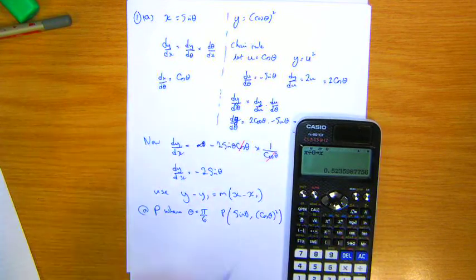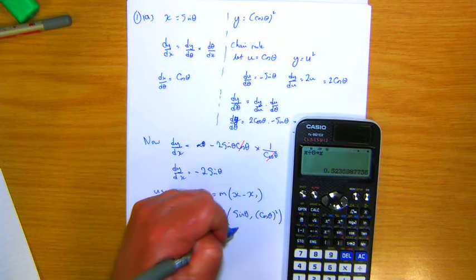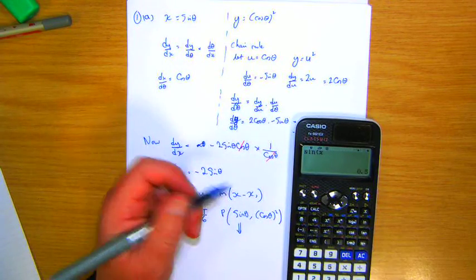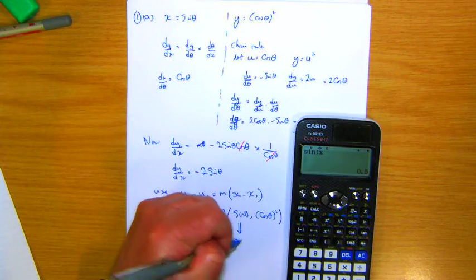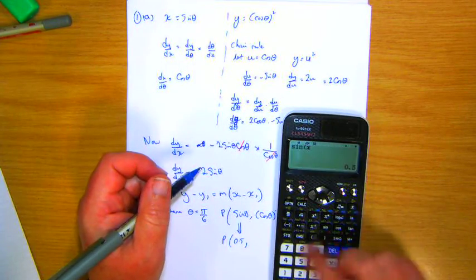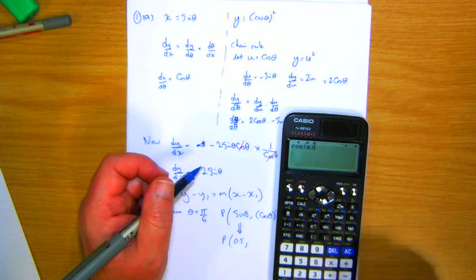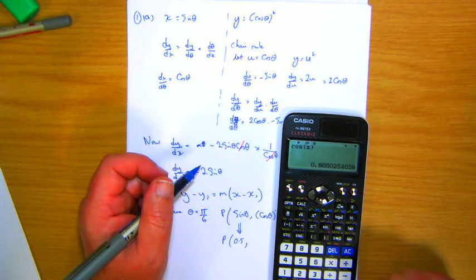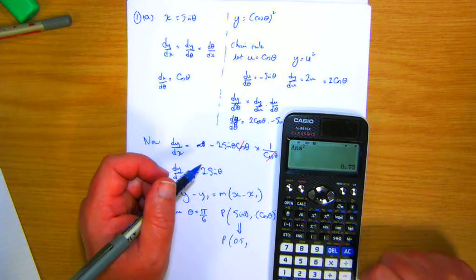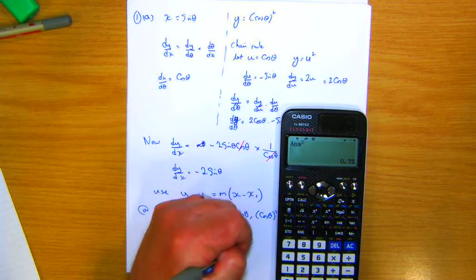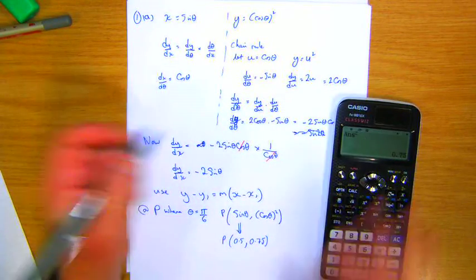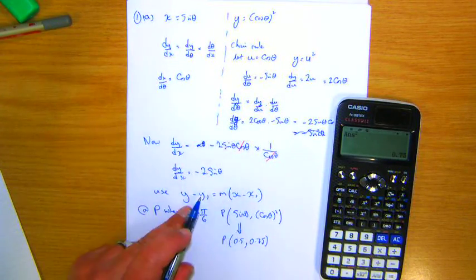So if I want to work out what sine of theta is, that's going to be sine of x, which is 0.5, and then cos x, work out what it is, and then square it, and you get 3/4 or 0.75. So those are my x1, y1.